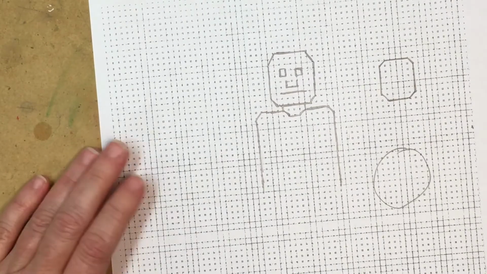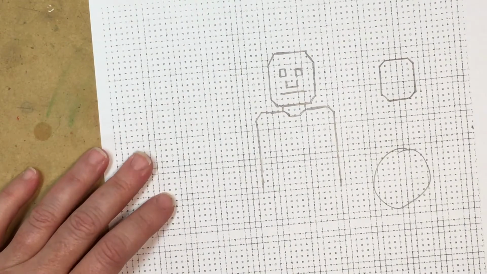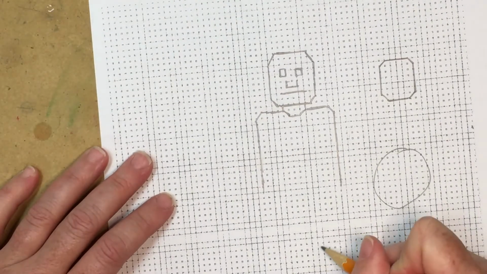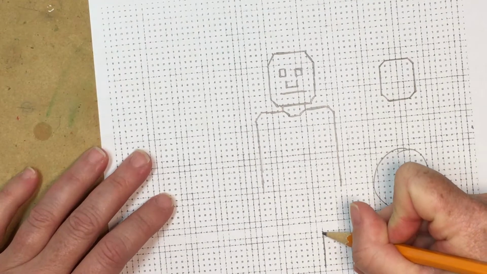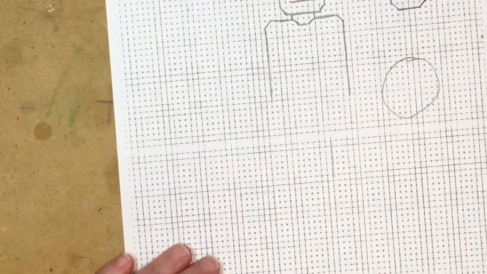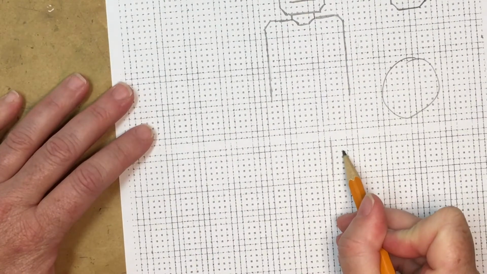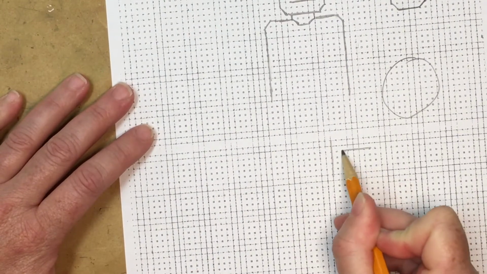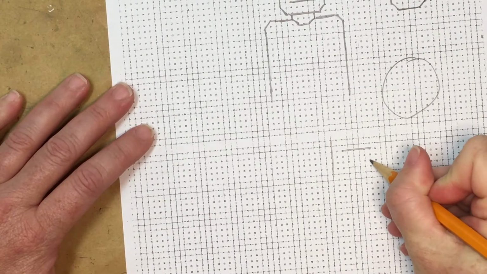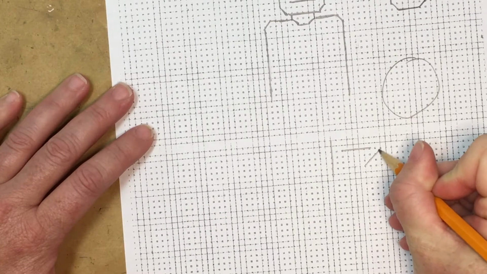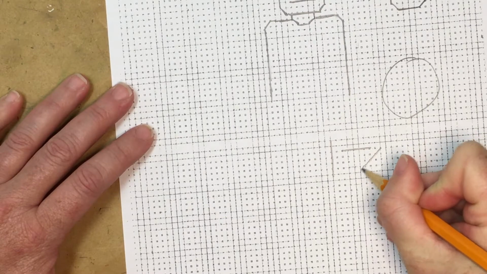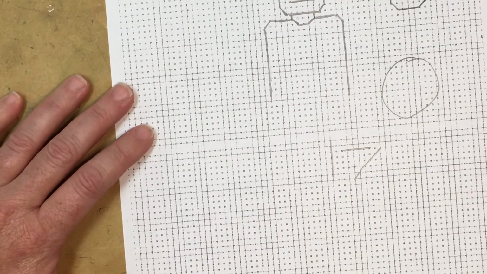There's a couple other tricks that I'll allow you to do. In addition to being able to do straight up and down lines, vertical lines, you can do horizontal lines, you can do diagonal lines as long as they go through the corners of those boxes.